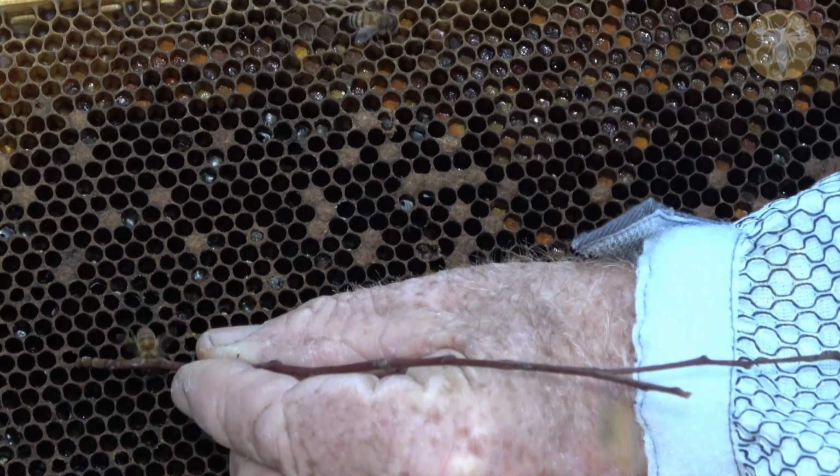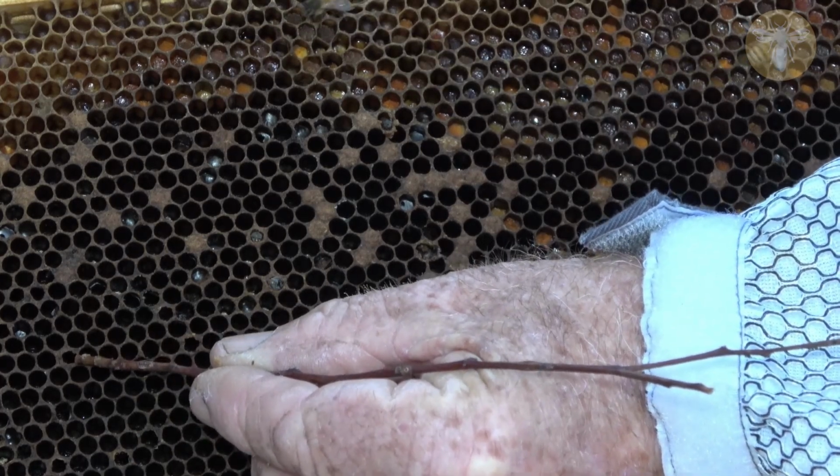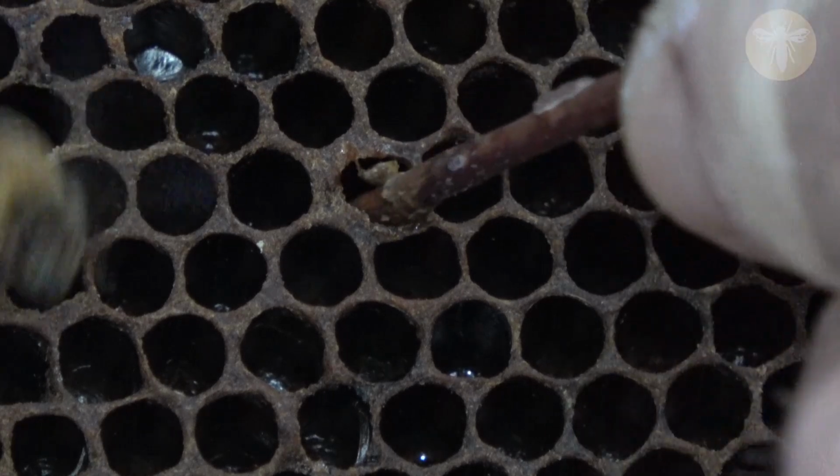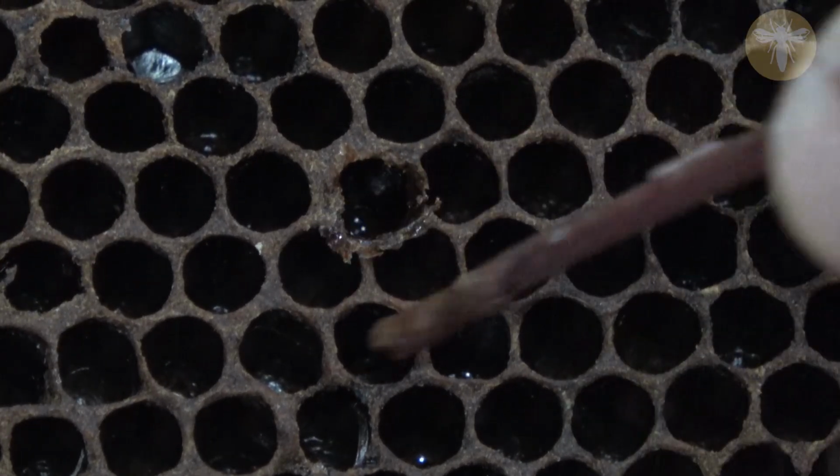There's one here that's got perforations in it. That one there's got perforation in it. If I put a stick in there, no, not going to rope.